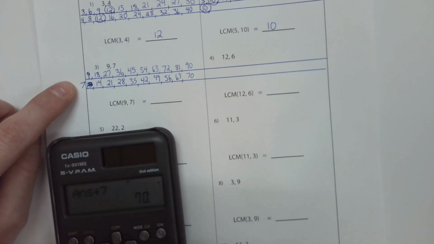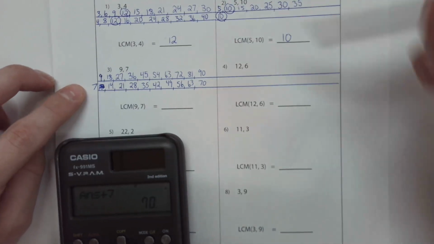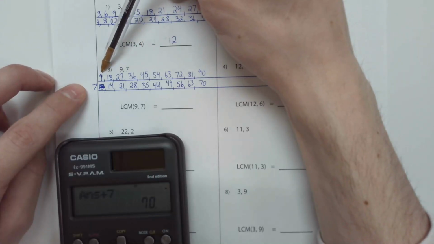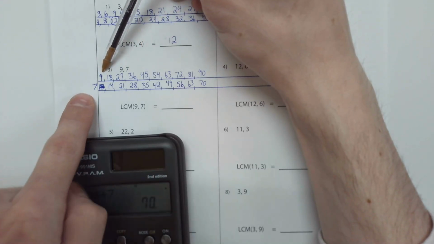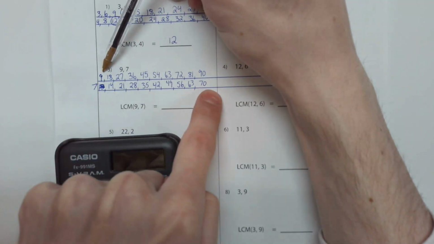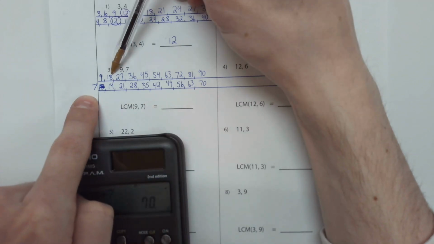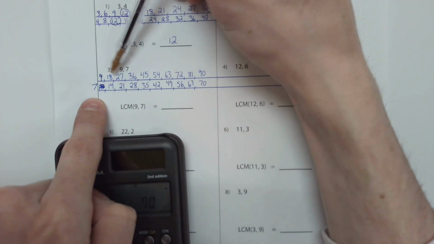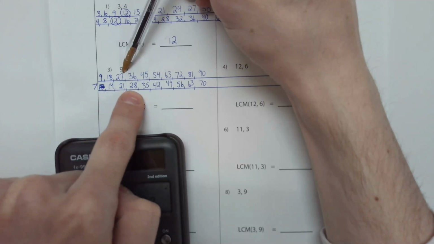All right. From here, we're looking for a number that they have in common, and it better be the number that's the lowest. Sometimes, here's what I do. I'll start with this top row, and I'll ask myself, are there any 9s? Nope. Are there any 18s? Nope. 27?